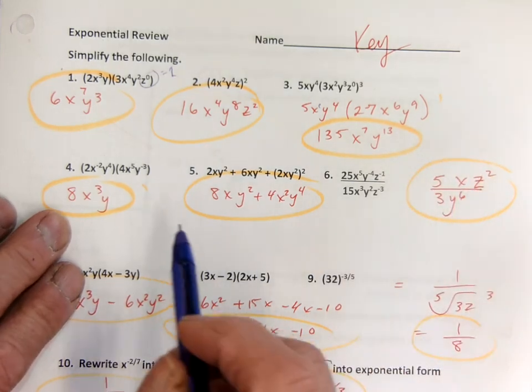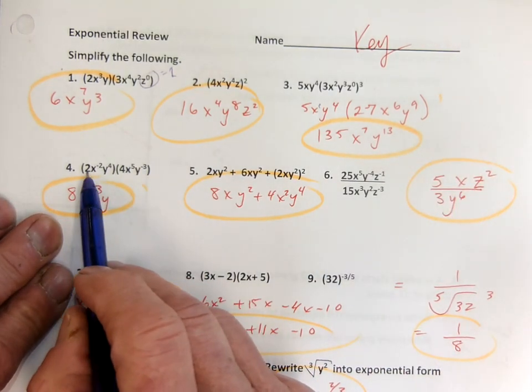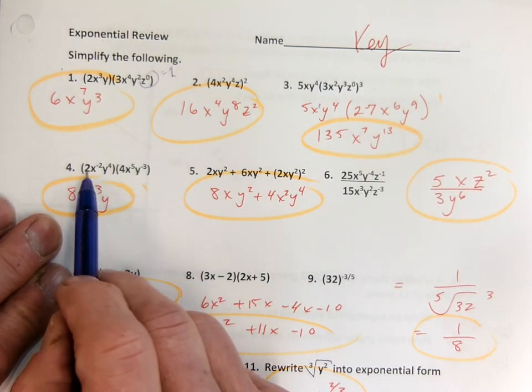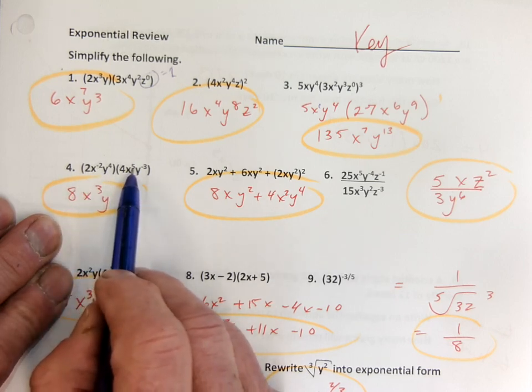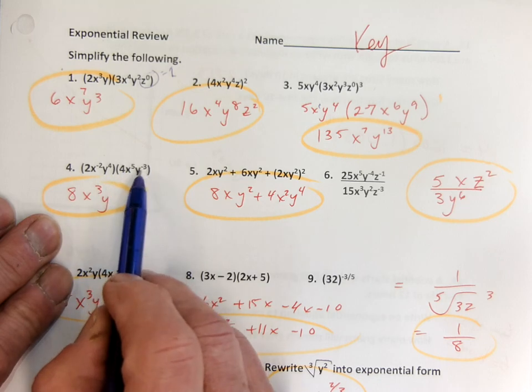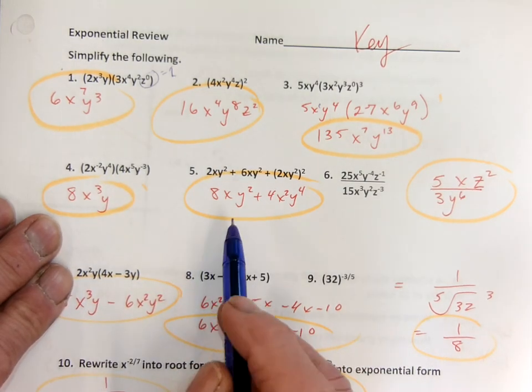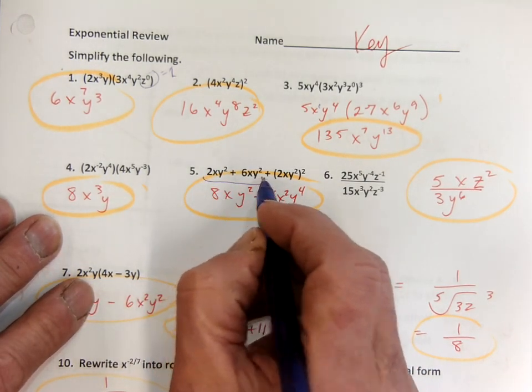4, I got to be careful of negative exponents, but I'm still going to add exponents. But first multiply whole numbers. 2 times 4 is 8. Negative 2 plus 5 is 3. 4 and a negative 3 is 1. That's it. Okay, 5, these two are the same, so I'm going to add those.